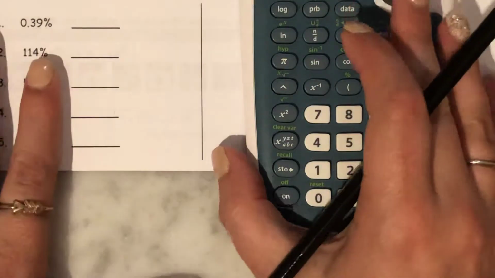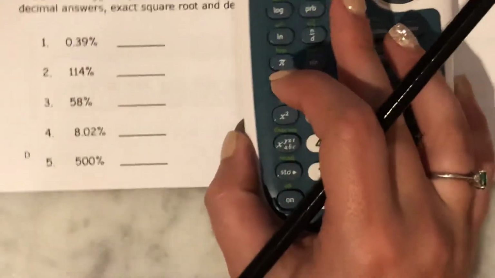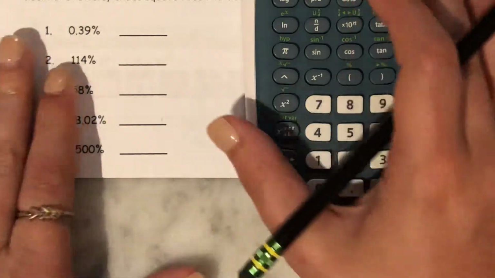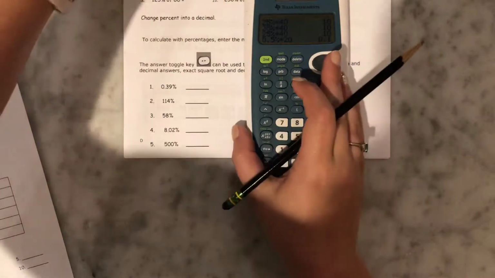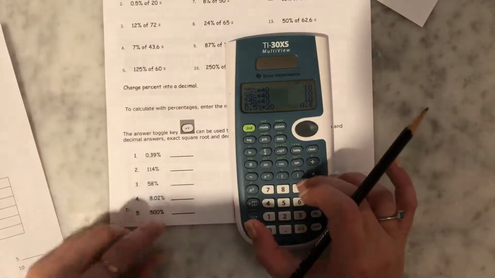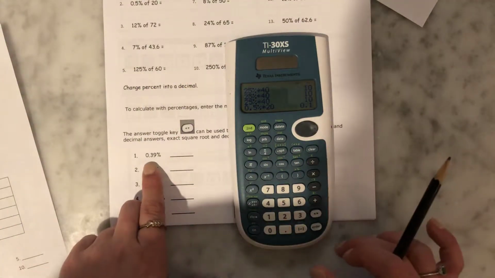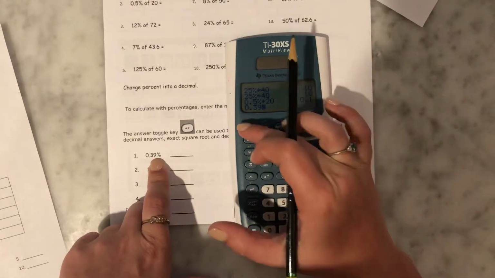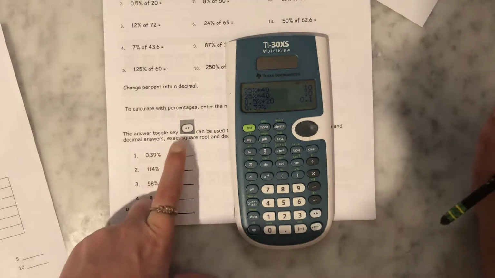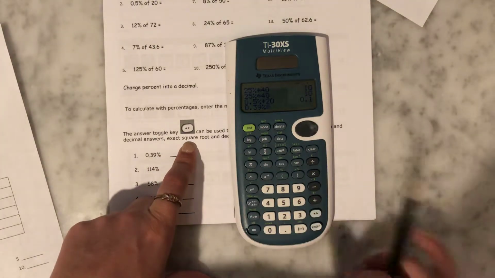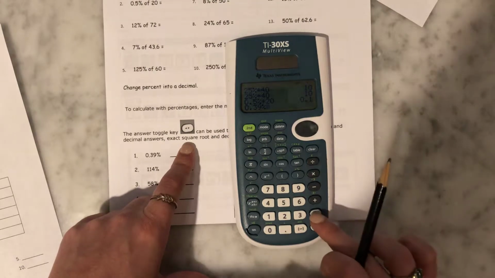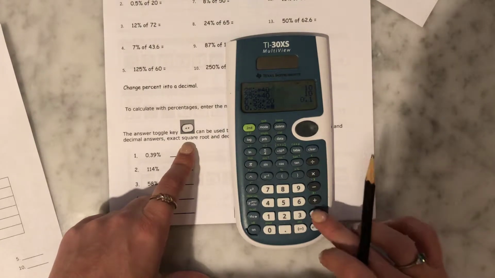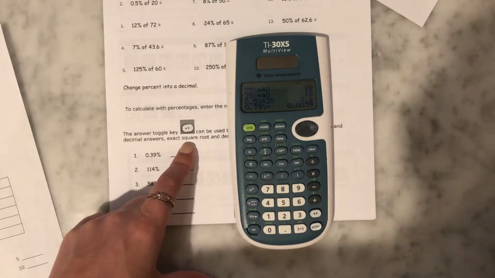Okay, so we're going to try some on this side, and then we'll do one on this side, 2 on this side, maybe. Okay, I guess I can zoom out a little bit. Okay, so we're doing 0.39, and we want to do percent, so second and percent. And then it says our toggle key can go between different things. So if we want it to be something else, I'm going to just press the toggle key, and it gives it to me as a decimal.